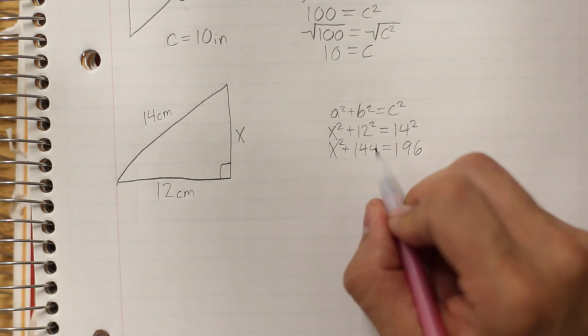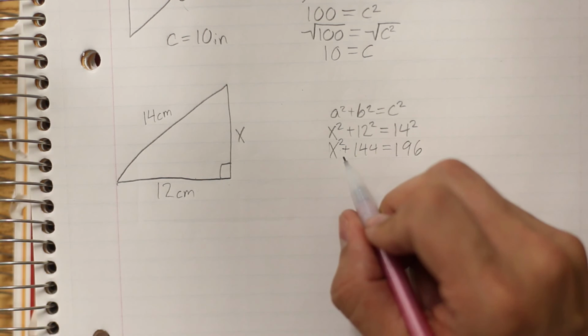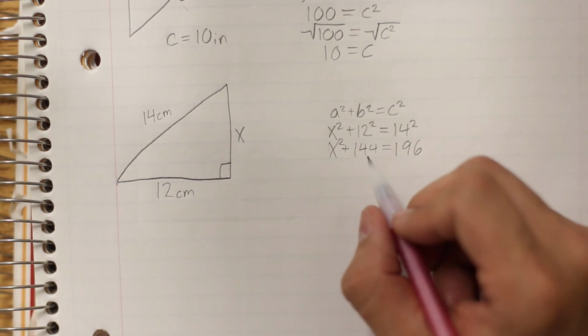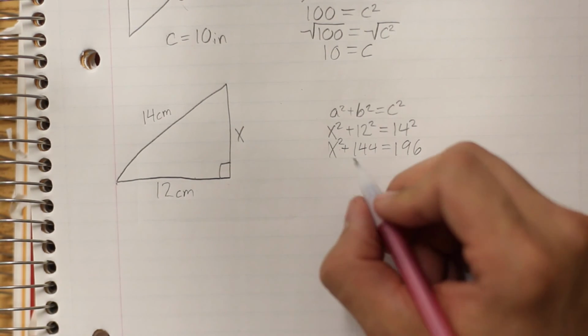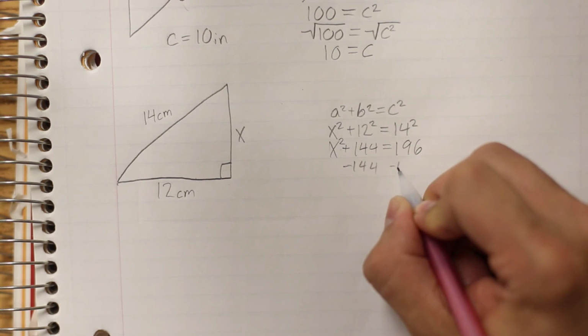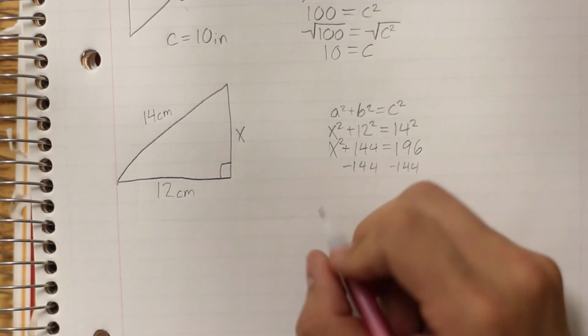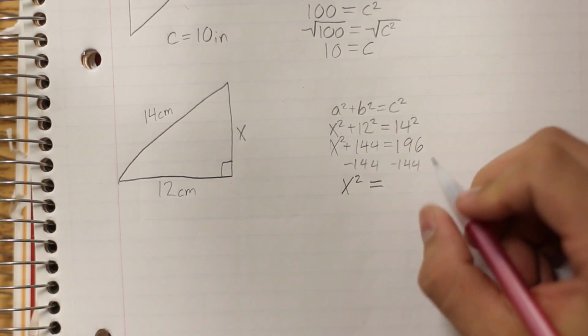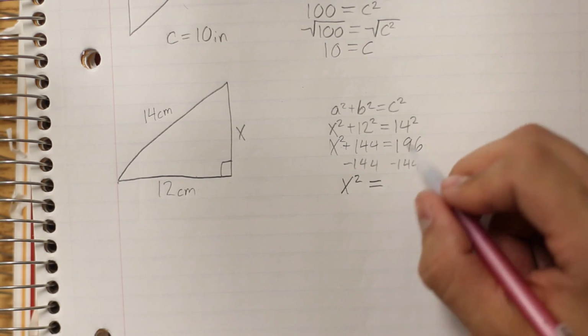Well, it looks like an equation we've seen before. I want the x by itself, so what do I do? Subtract, subtract. Yeah, we need to subtract. So let's get rid of this 144. So what does this equal? Well, I'm left with x squared is equal to, well, what does this equal?